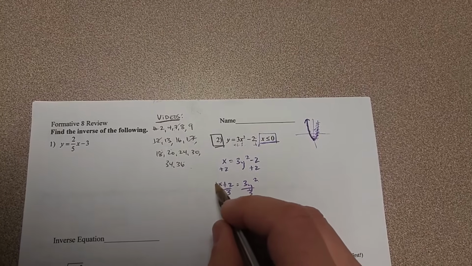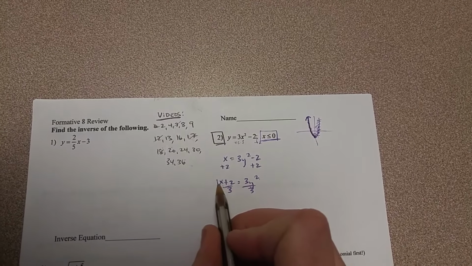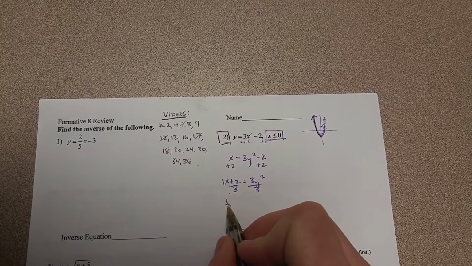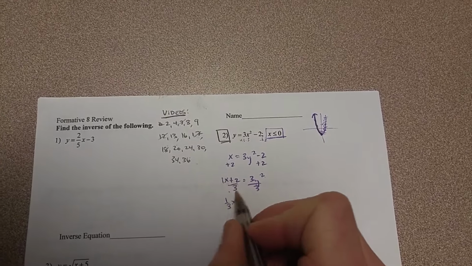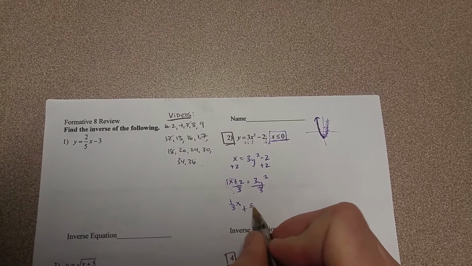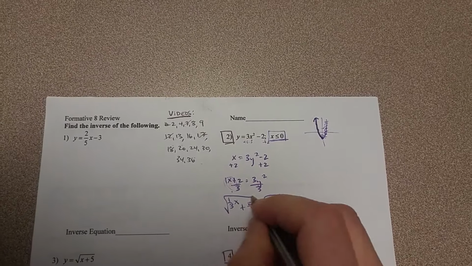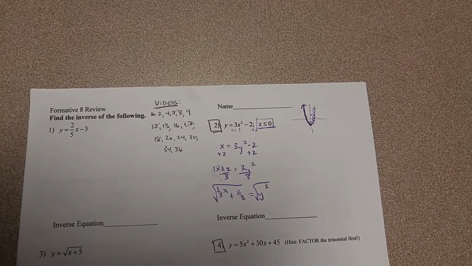So this, remember there's a ninja 1 right there. So this is really 1/3 x, and this is 2/3 right here. So you can split this up. So this is 1/3 x right here, and plus 2/3 equals y squared. And now I'm going to take the square root of it.